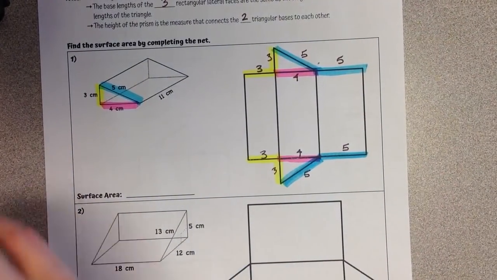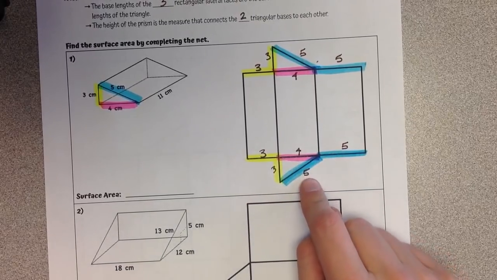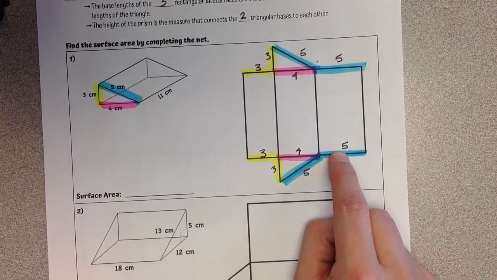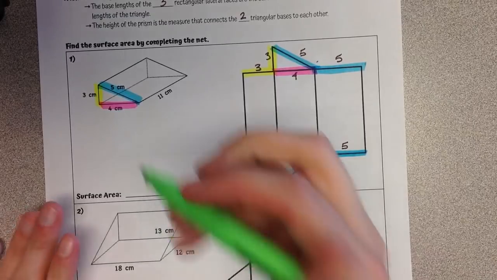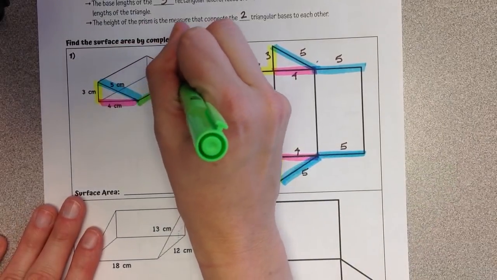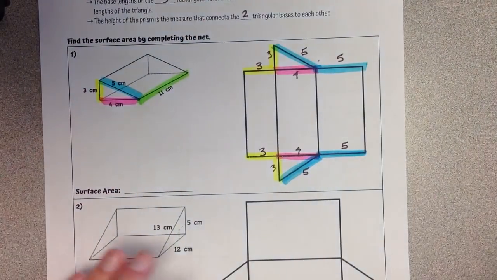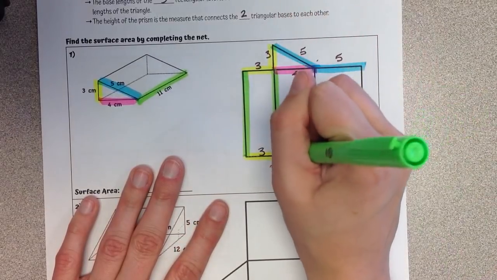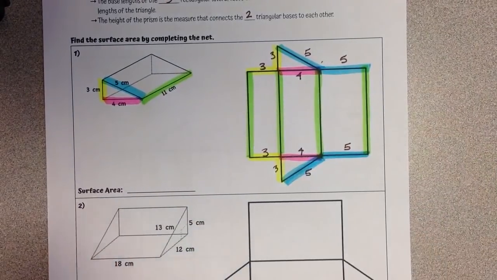So again, I should be making the realization that we have 3, 4, and 5 as the side lengths of the triangle. We have 3, 4, and 5 as the side lengths of the rectangles. The last thing that we need, the only other measure that's given to us, is this length of 11. That's the height or the depth of the prism because it's connecting the two bases to each other. So that is going to be our height or our depth of the prism here, which is a distance of 11.